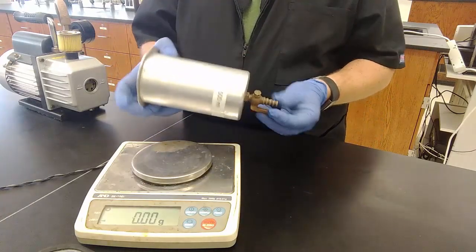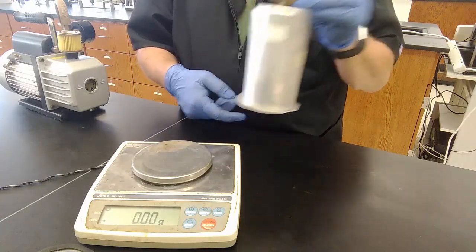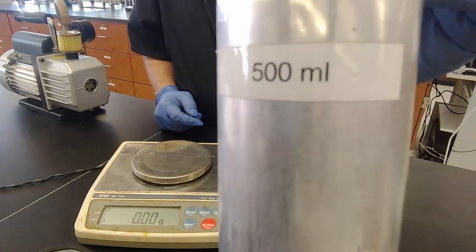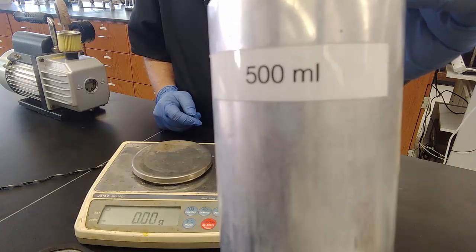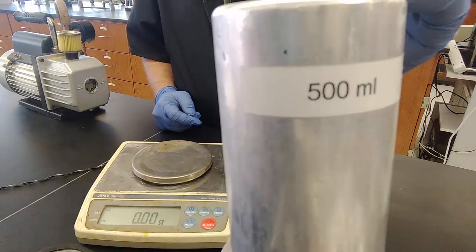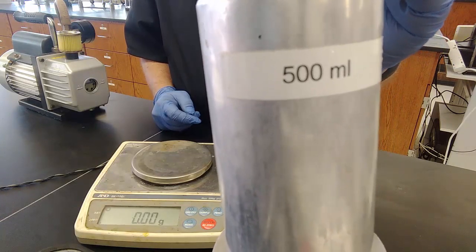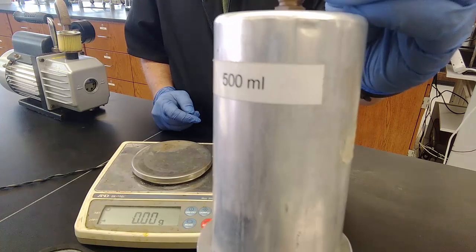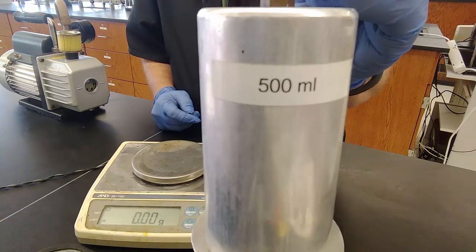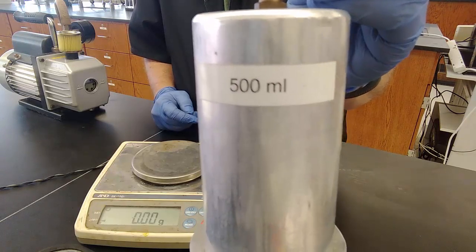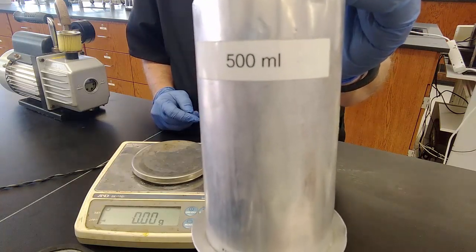So to do that, I got this densitometer here. This densitometer holds 500 milliliters. That L should be a capital L, but it's not. Milliliters, capital L is for liters, and M is for milli. So 500 one-thousandths of a liter. So this is 500 out of 1,000, half of a liter. 0.500 liters. Okay?